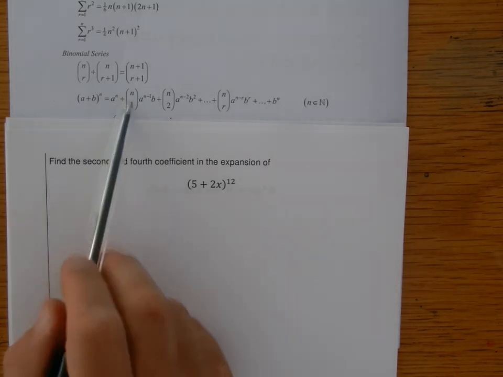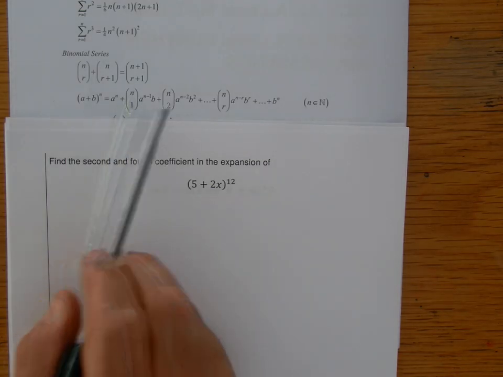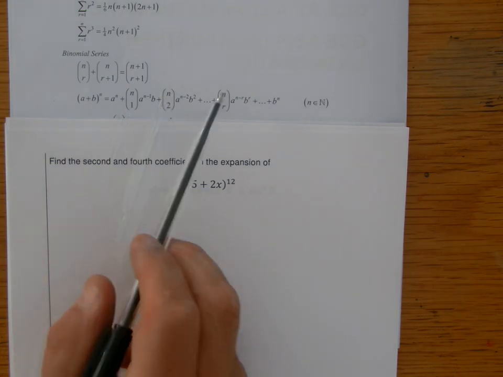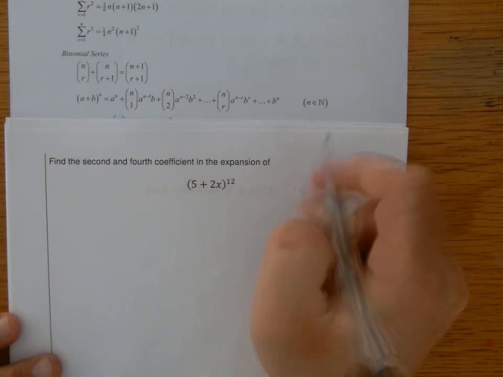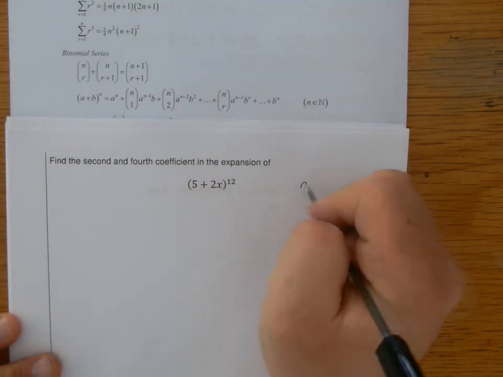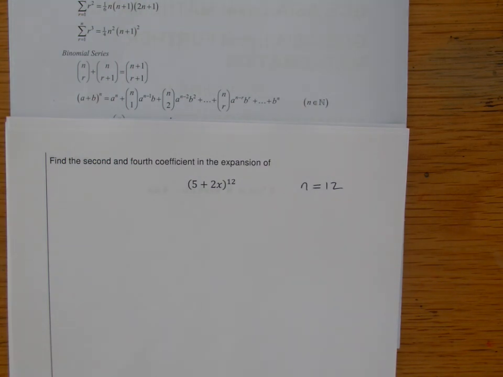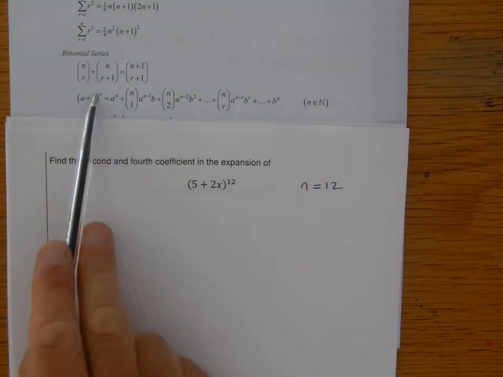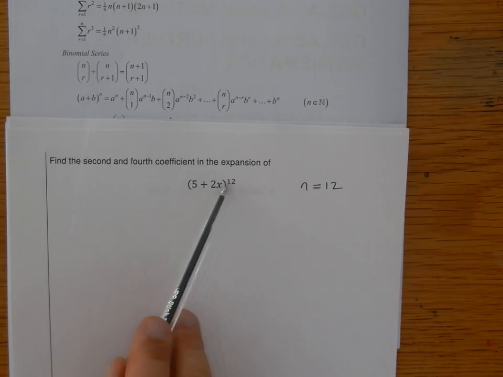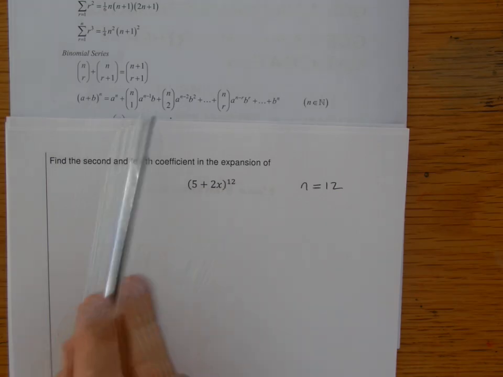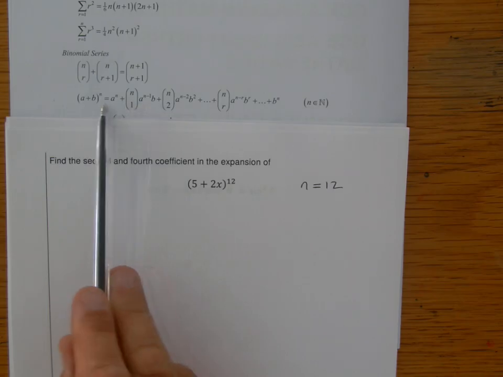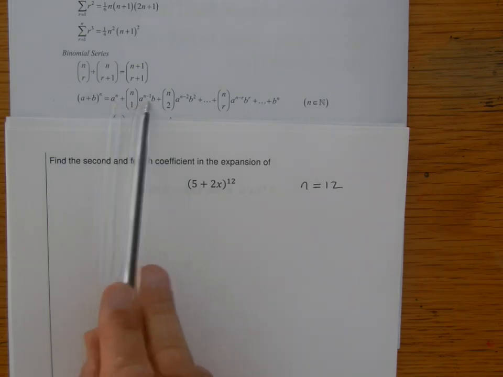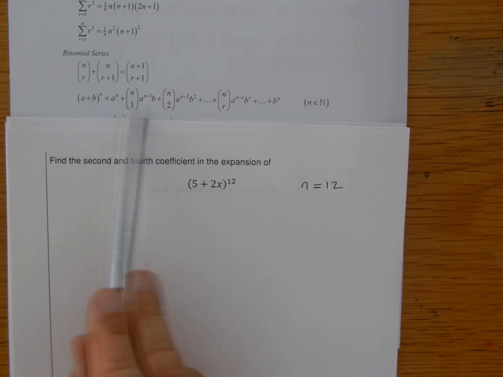We'll use this function, which is called the choose function, but it's quite easy because we will just use our calculator, and I'll show you how to do that now. In this case, n is going to be 12, because the power relates to n here. If we wanted the second term, we would use this, because that would be the first term, and the second term would be this here.